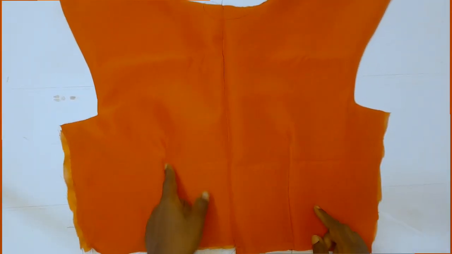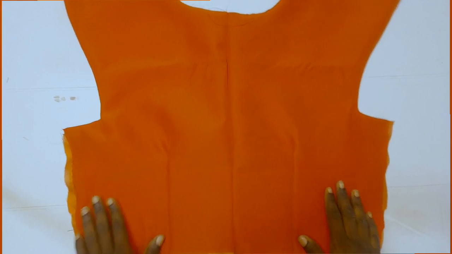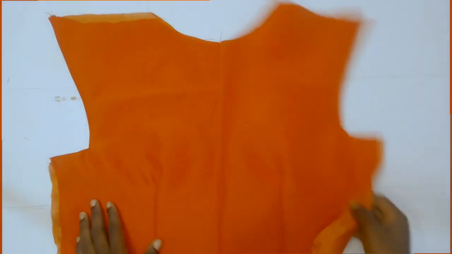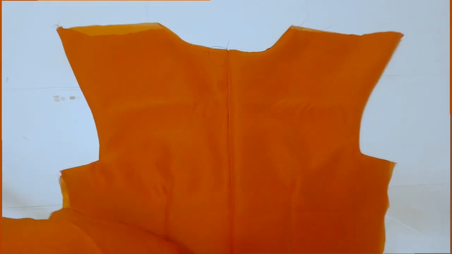So this is the back part. I already did the normal routine. I added in my dart. I already turned it with the lining, and then I also sewed over the zipper allowance area. So this is just the back part.